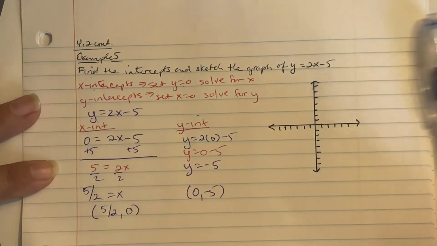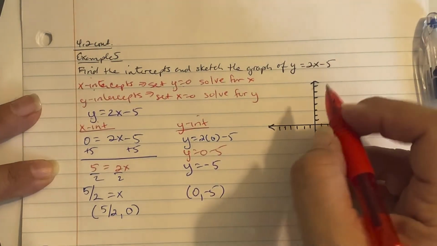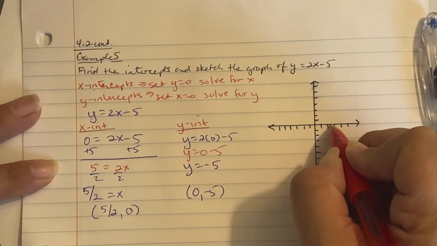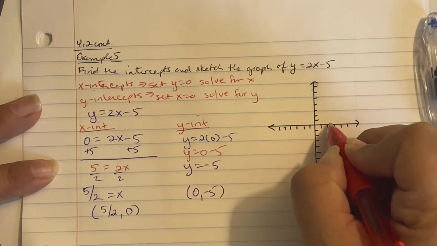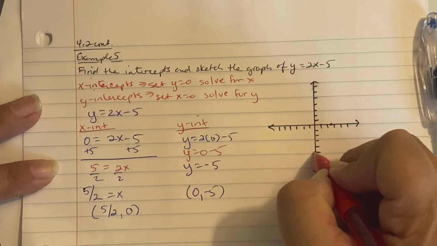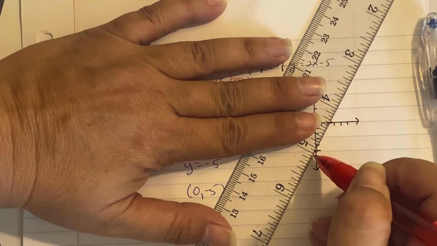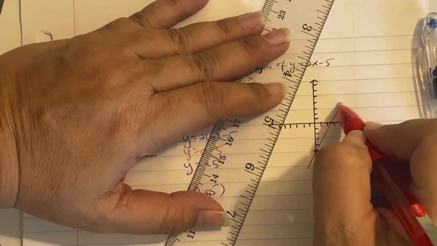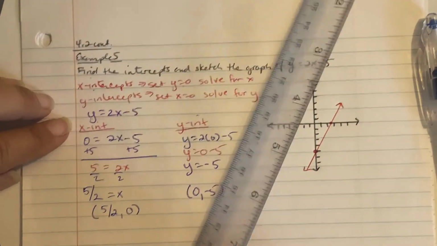So we're going to plot our 2 points. We're at 5 halves, which is 2.5 with a 0, and then 0, negative 5. Then take a straight edge and sketch your line.